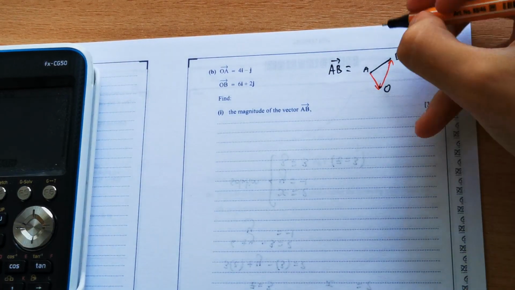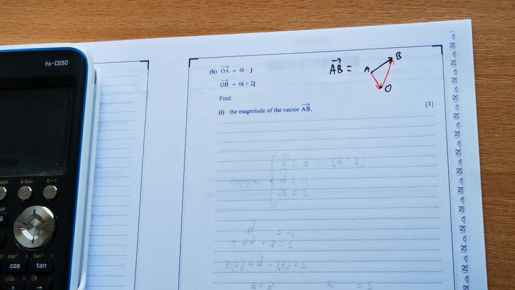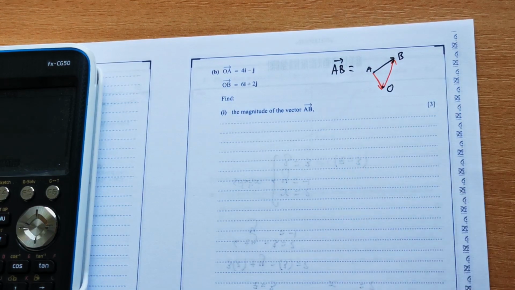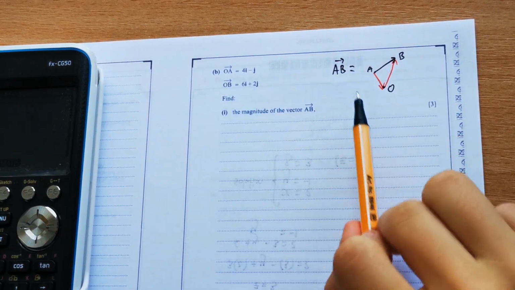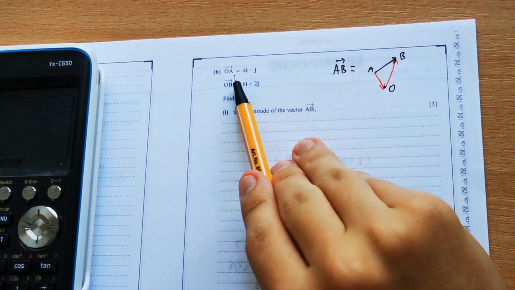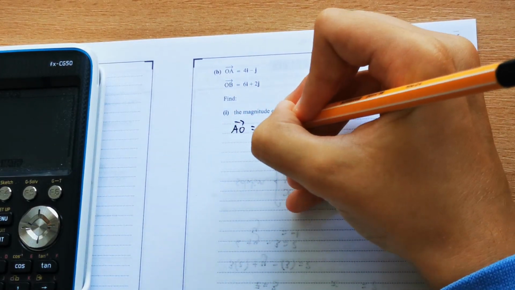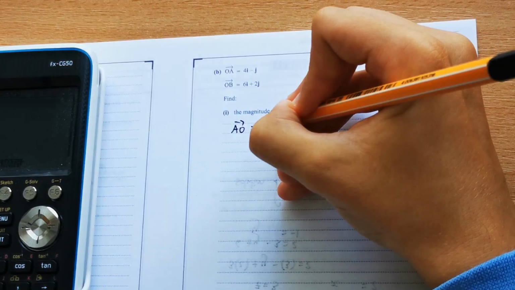Should have had an arrow there. You always have to make sure you're going from the vectors you know, and we know what O to A is and we know what O to B is. We do not know what A to B is, so we have to use what we have to work this out. So A to O is just that backwards. AO equals minus 4i.